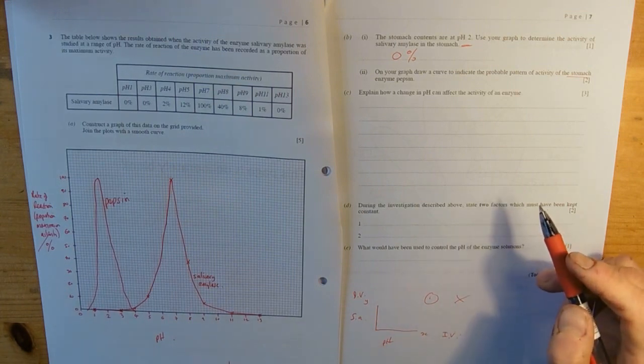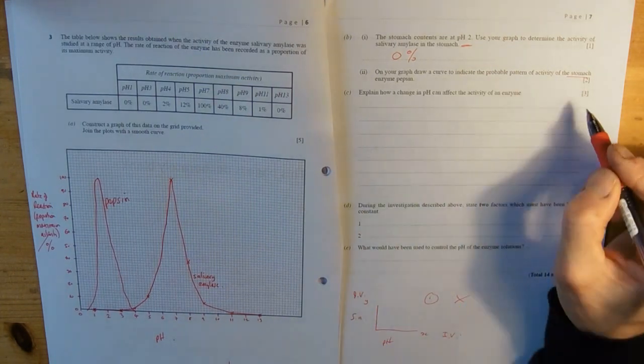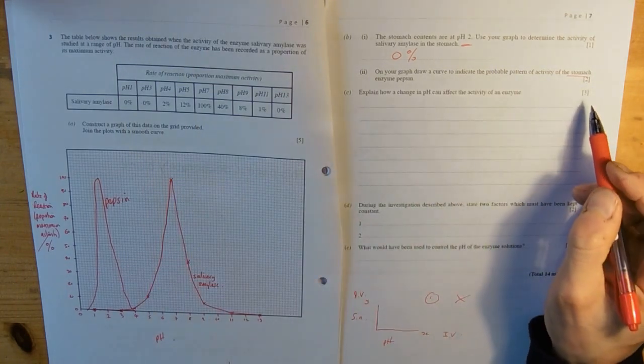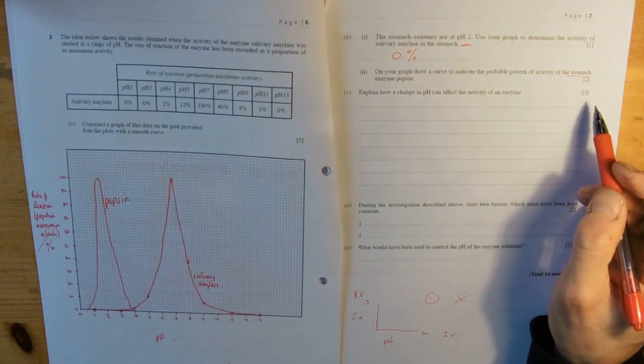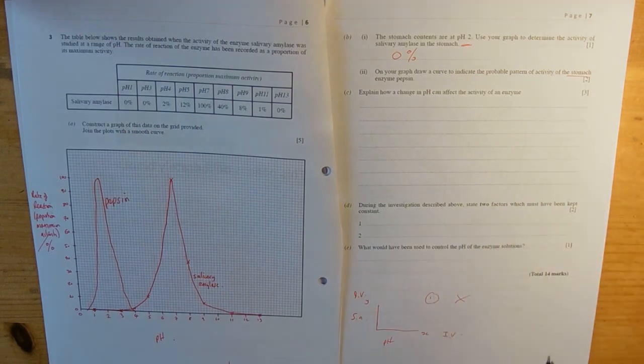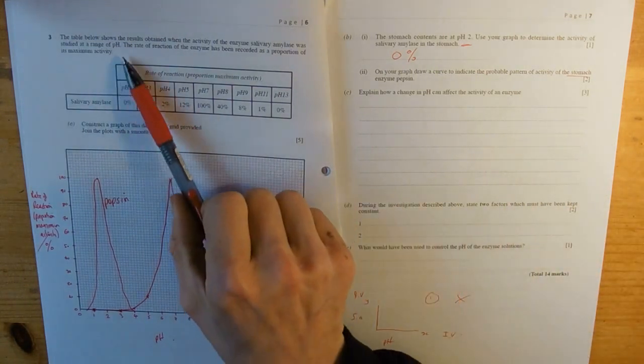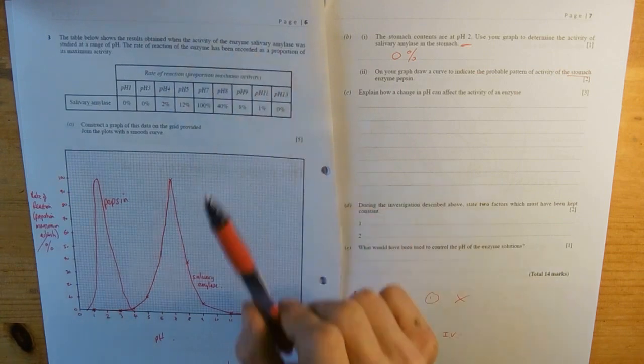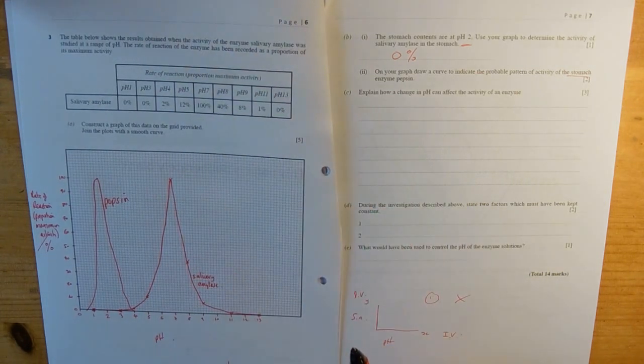Explain how pH can affect the activity in an enzyme. Right, thank goodness we're away from that now, and we're just going into straight normal biology that you've learnt. So here we go. And right at the beginning, as soon as we saw pH in enzymes, we knew we were going to talk about active sites and things like that. So here we go.